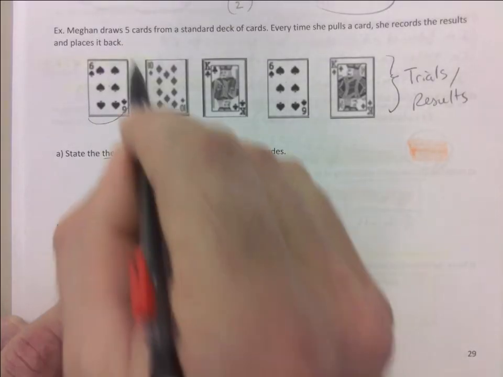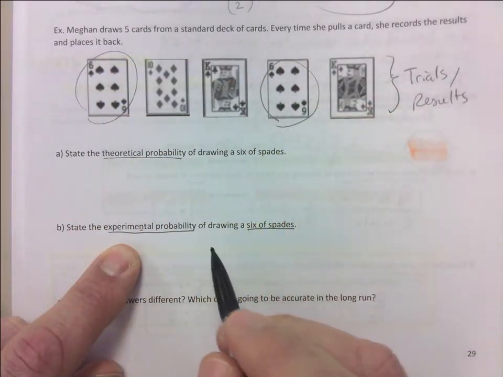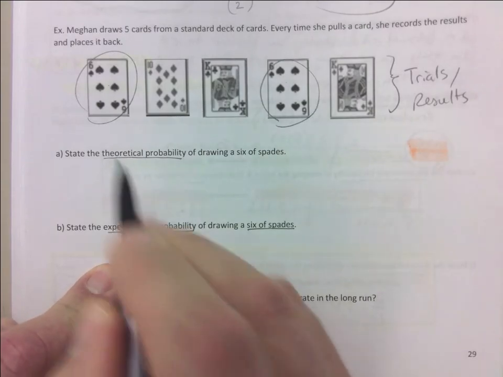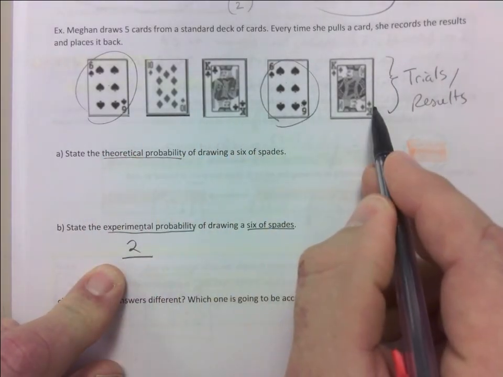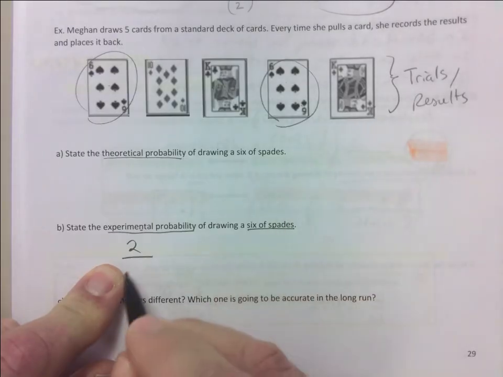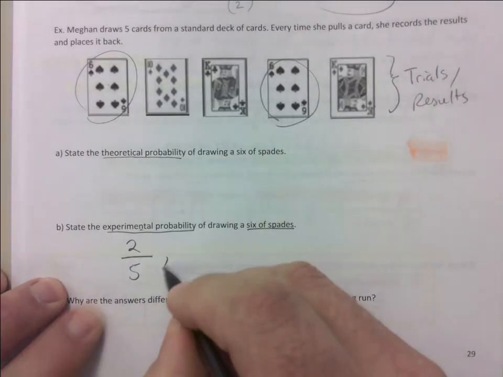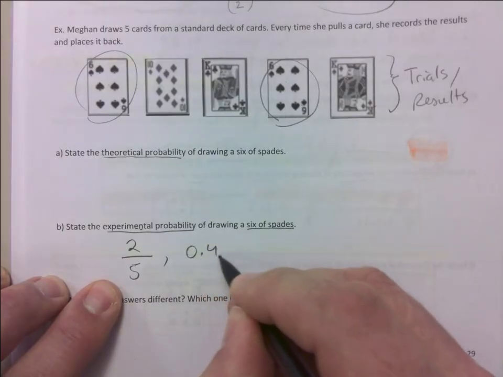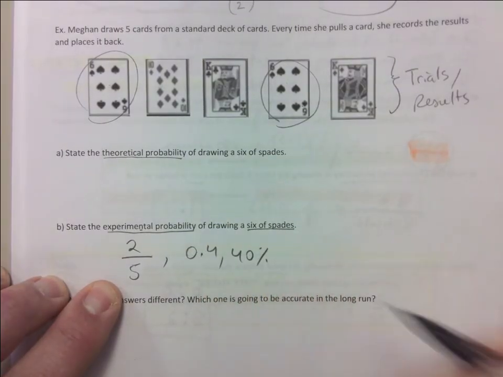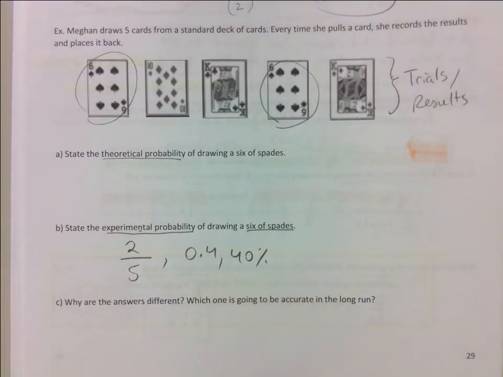In this case, you've got 2 of them, right? So it's 2 out of 5, since you performed 5. It's a very small sample, right? This is actually not a very good experiment in my opinion. But 2 over 5 is 0.4 or 40%. So that would be the experimental probability of drawing a 6 of spades.